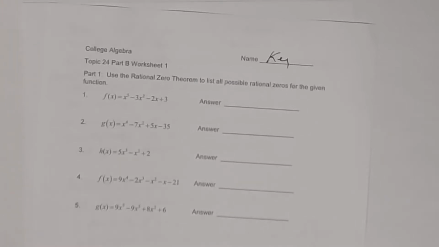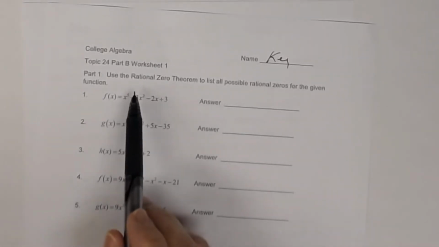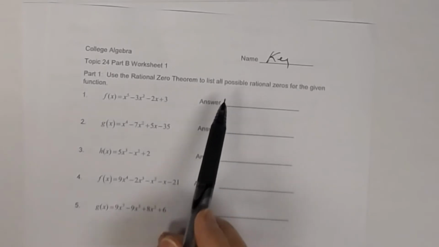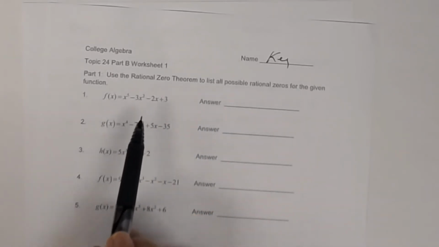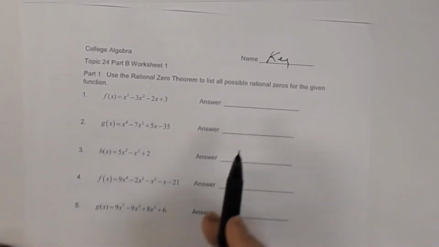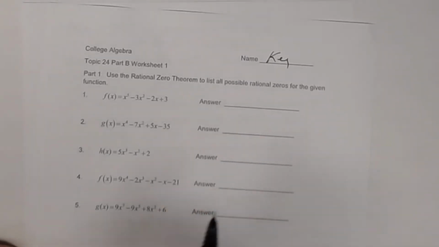This is a key to topic 24, part B, worksheet 1. And on this worksheet, you want to use the rational zero theorem to list all possible rational zeros for the given function. And so there are 5 functions here where you have to list all the possible rational zeros.